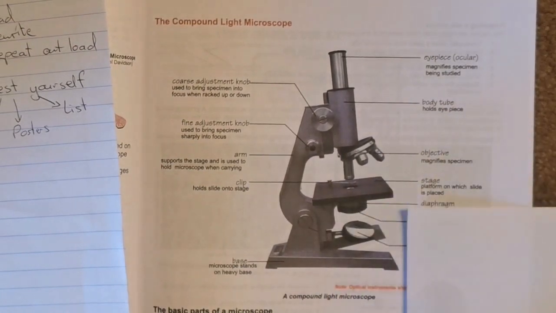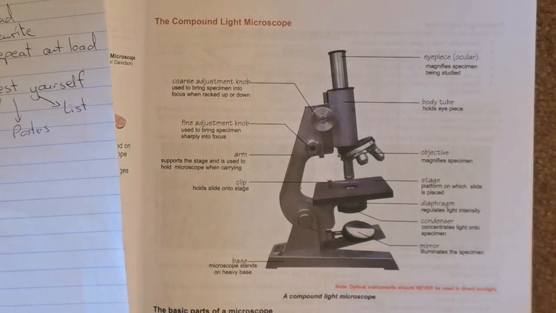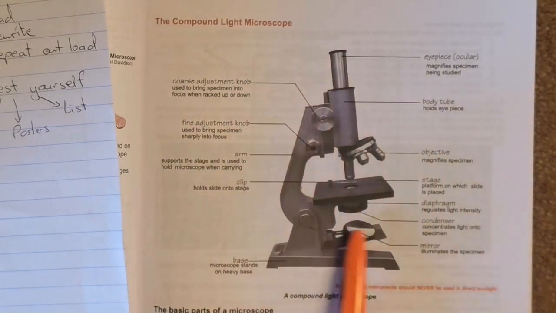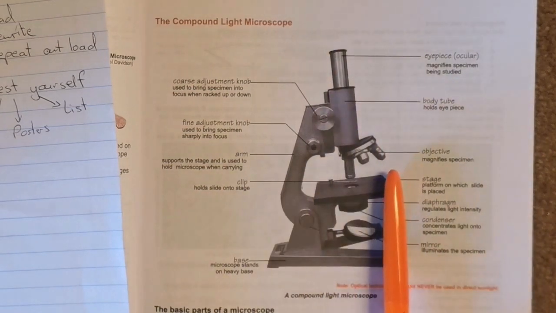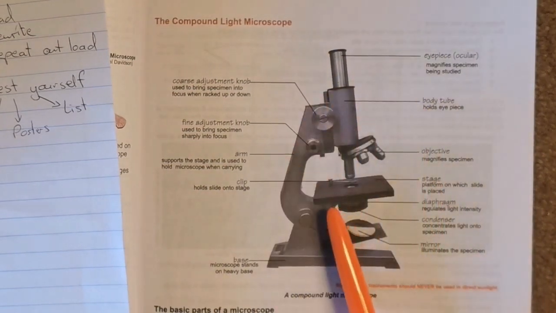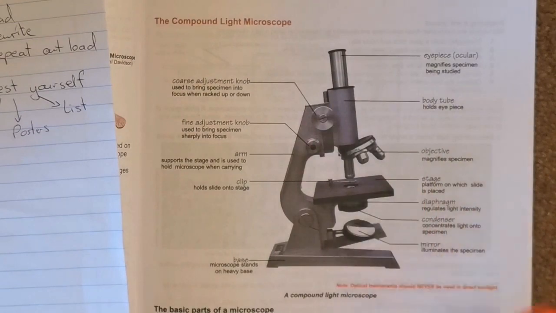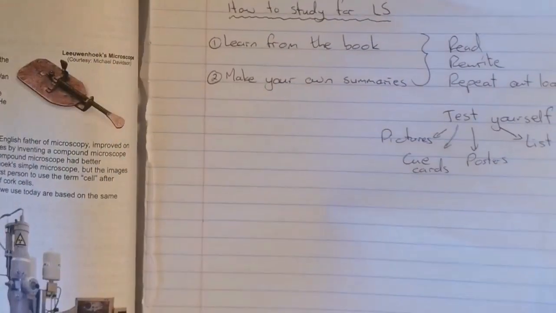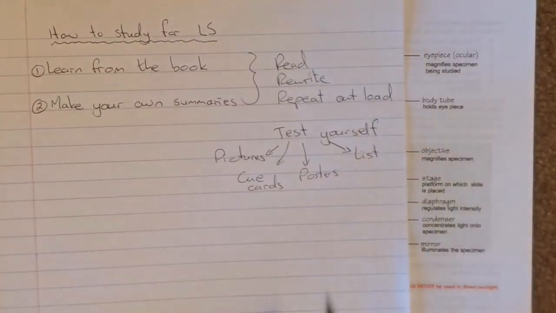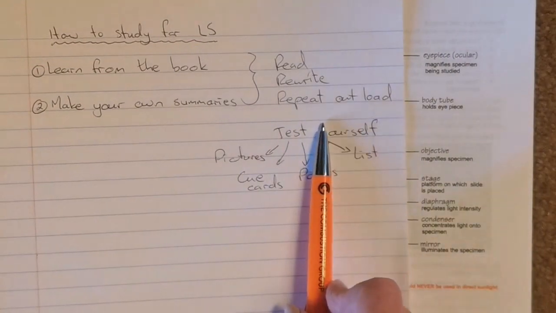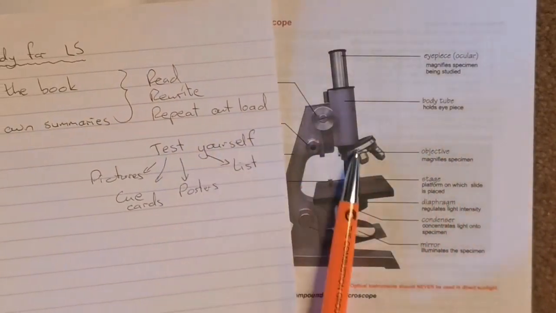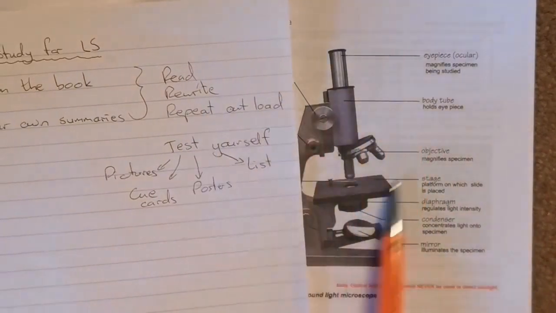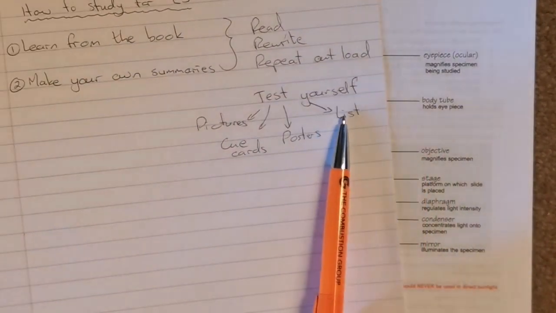Great. But you know how tests are? You're not necessarily going to get this exact picture. You might get another picture, or even worse, you get it in a multiple choice or match the columns type thing. So now you need to set a test for yourself in a way that you can make sure that you actually do know this, not just as a picture. And I'm going to show you how to do this as a list.